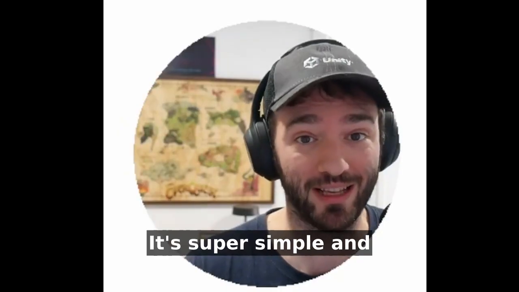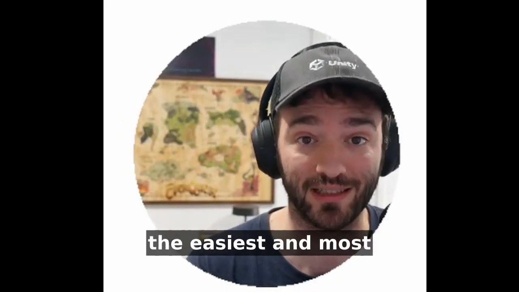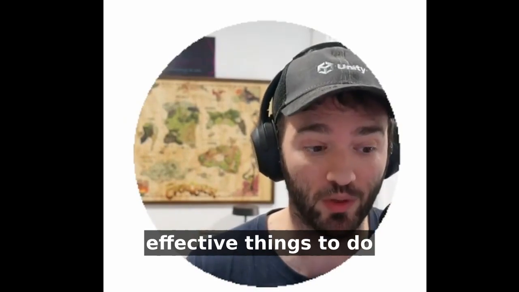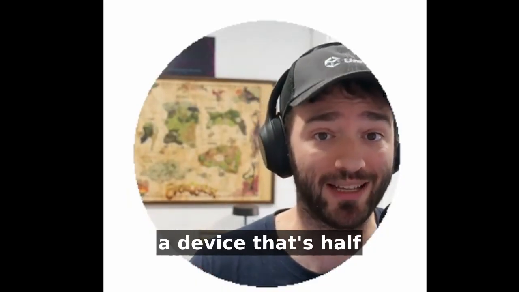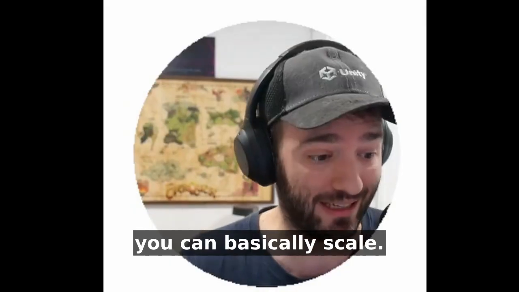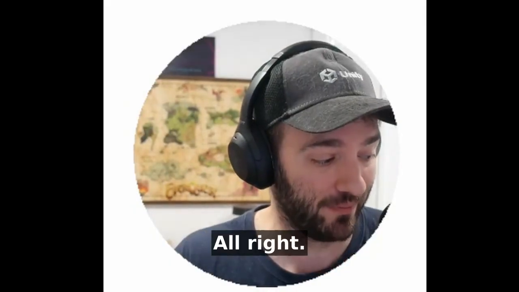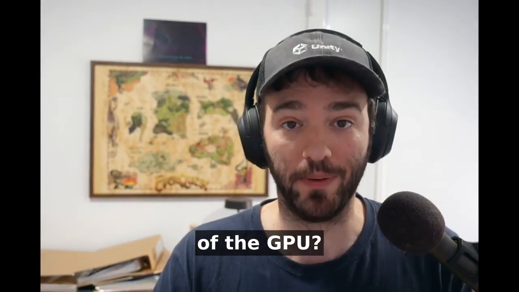Okay, it's super simple and stupid, but sometimes the simple, stupid things are the easiest and most effective things to do in game performance, all right? So that you can do. No need to buy a device that's half as powerful as your own device, because now you can basically scale, all right? Now, what else can you do in terms of the GPU?